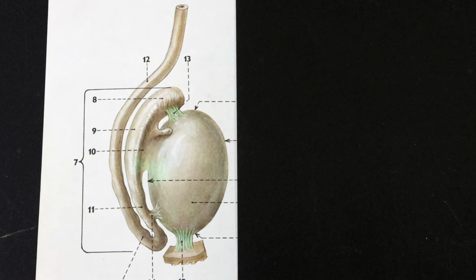The scrotum, as we mentioned, belongs to the external genital organs. The testis is located vertically inside the scrotum. It's ellipsoid in shape, and it's a very sensitive organ to pressure and trauma.